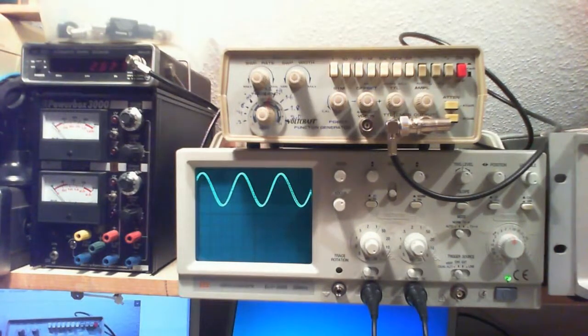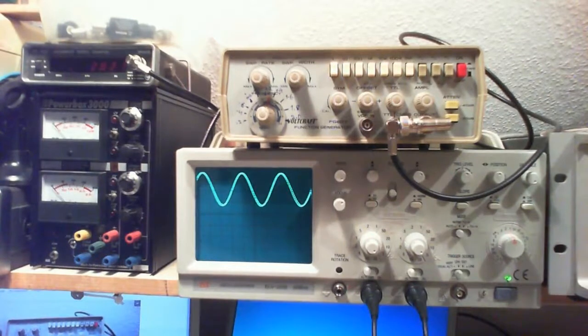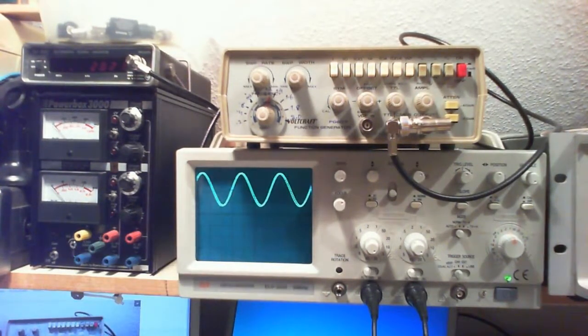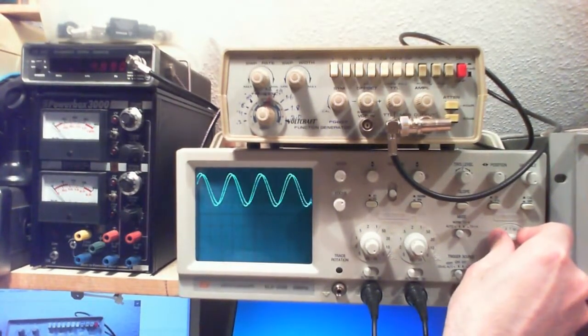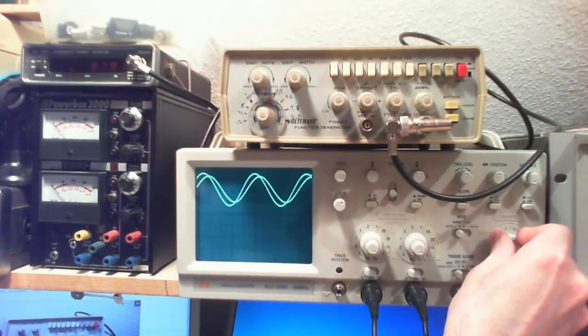Starts at about 3 kilohertz. Input leading. So the input is leading. Okay, and I want to go a little bit more to be able to read the phase shift. So I increase the frequency a little bit. And you can see the phase shift here.